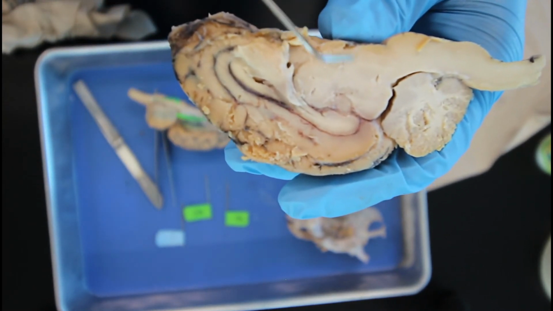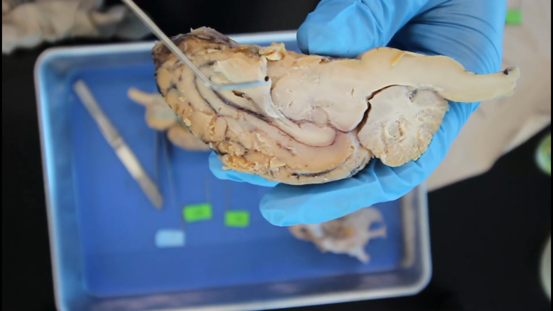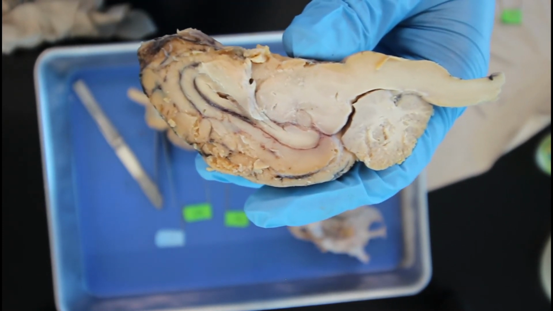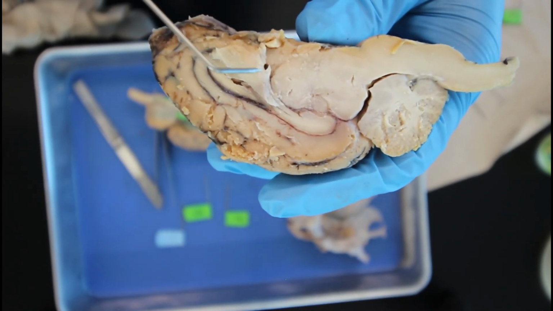Coming up to the midbrain, this is the area that's containing ascending and descending nerve tracts, and this serves as the visual reflex center and part of the auditory pathway.